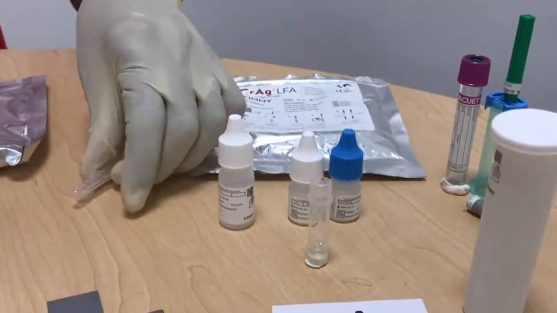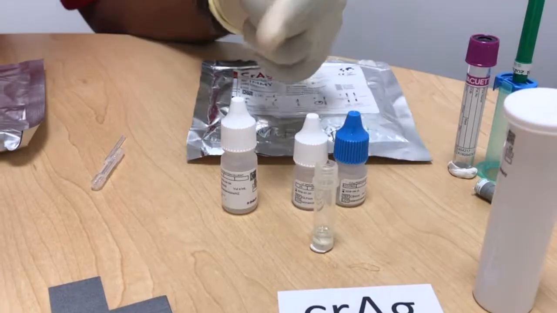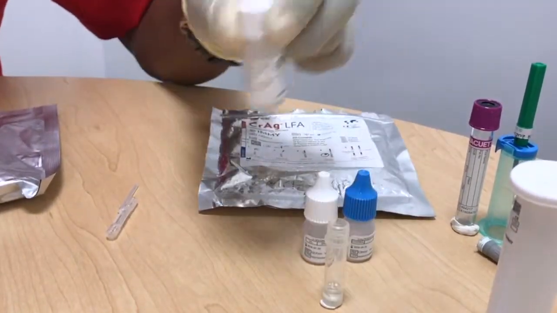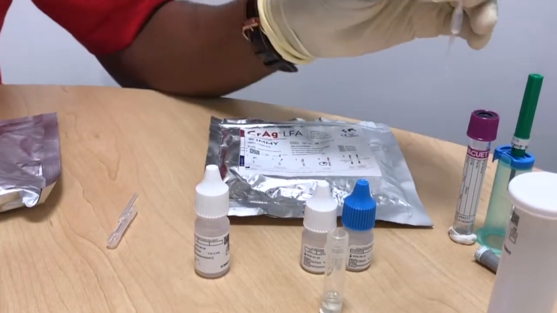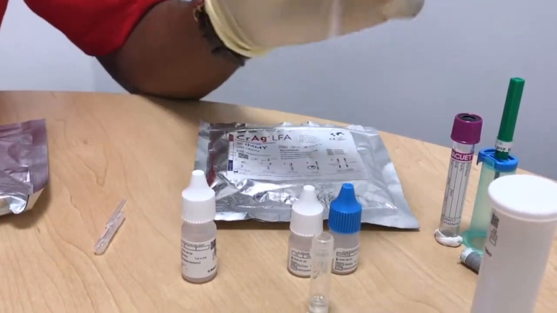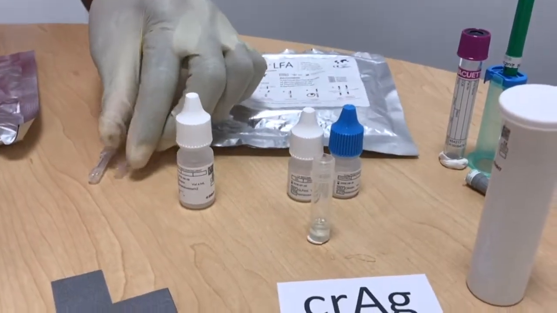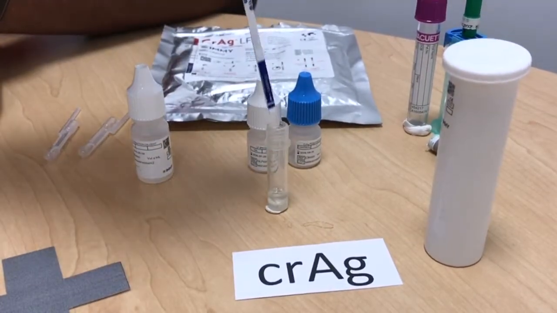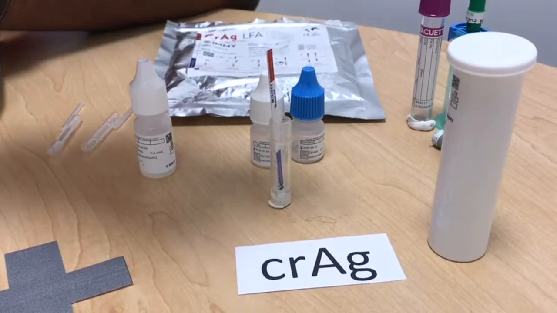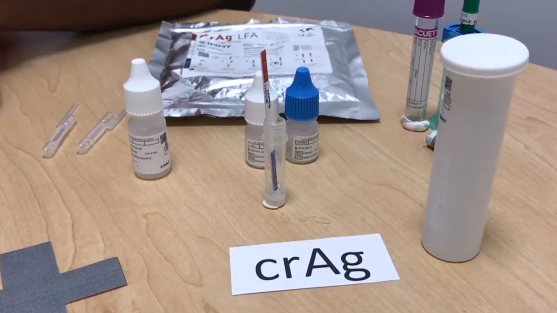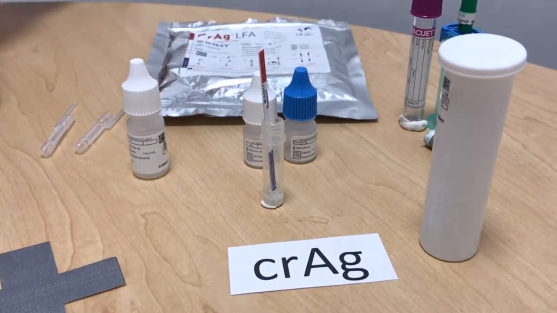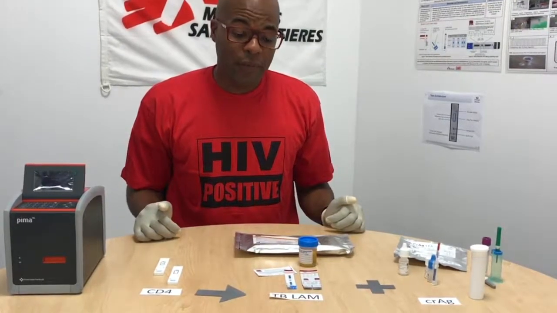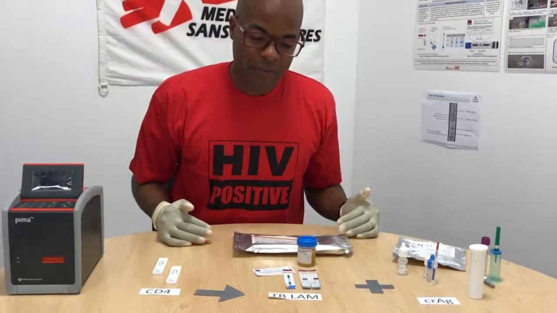To do the test, all you need to do is put a drop of the diluent into a reaction tube. Once you put that, you also add a drop of the patient's plasma into the reaction tube, and after you mix that, you then put the CrAg test strip in there and let it incubate for 10 minutes. We're coming back after 20 minutes of incubation. We can look at our results.